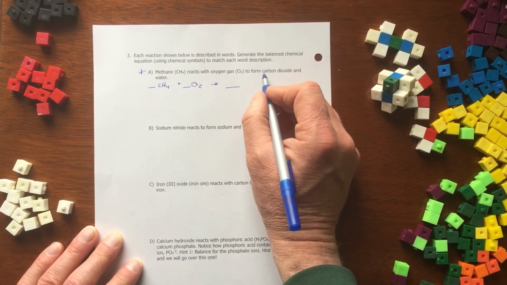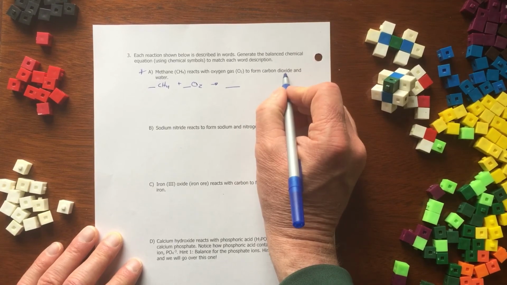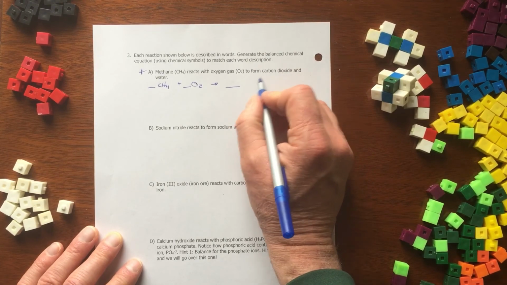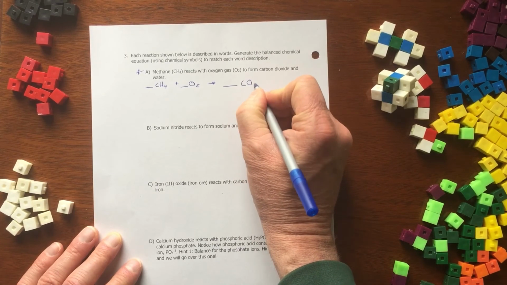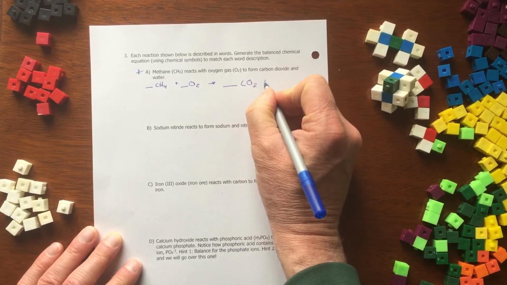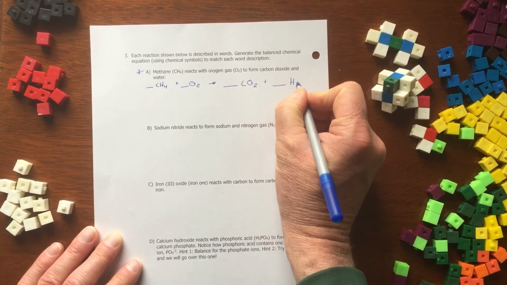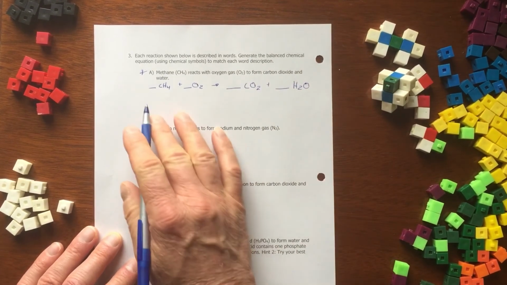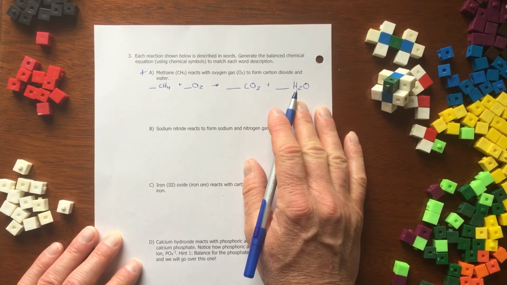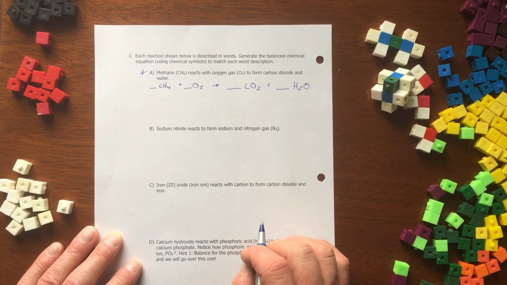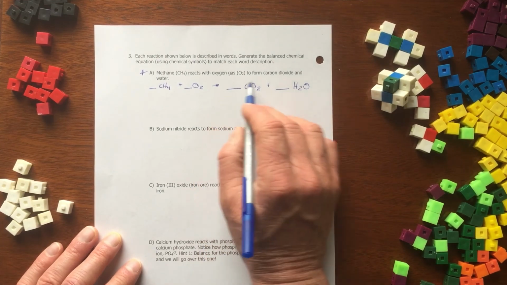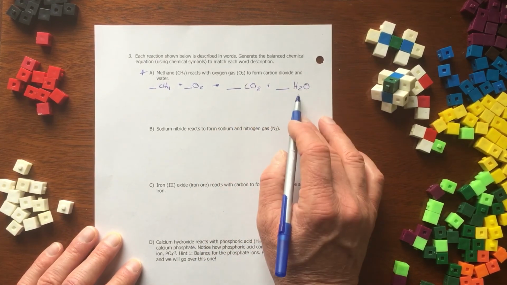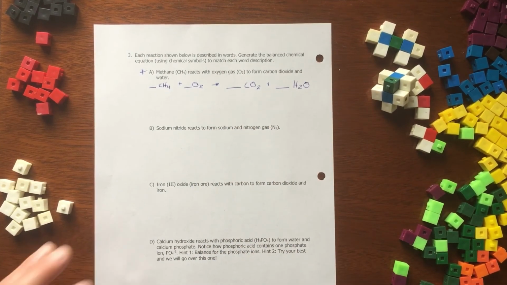So when you come to this, you need to remember your naming systems that we had before. So carbon dioxide, CO2, and then of course you know water. So from here you should be able to balance it once you get to this point, but for this whole page you're going to have to translate words into formulas before you can get started.